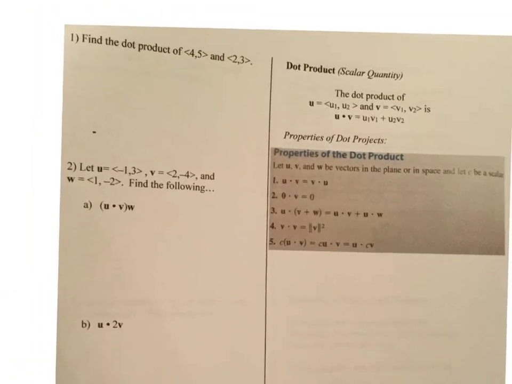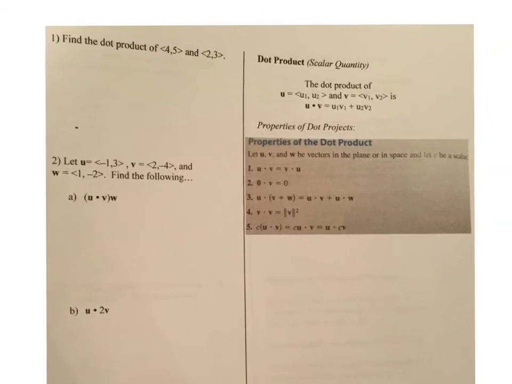And so now what I'm going to do is, actually let me erase this. So now I'm going to do these problems. And what this page is going to talk about is a dot product. So a dot product sounds really cool and fancy, and it's super, super simple.